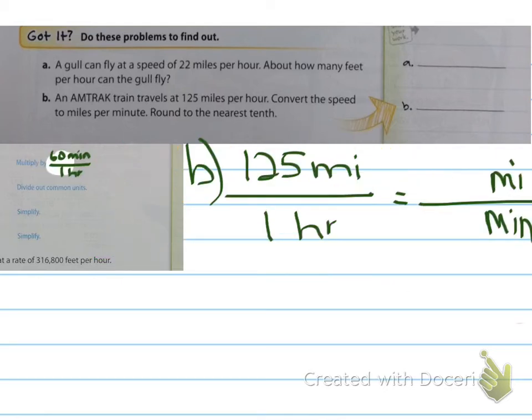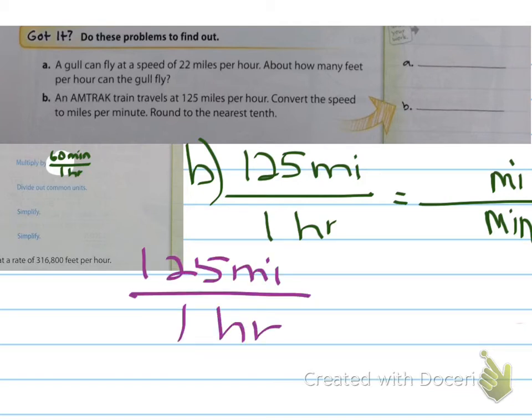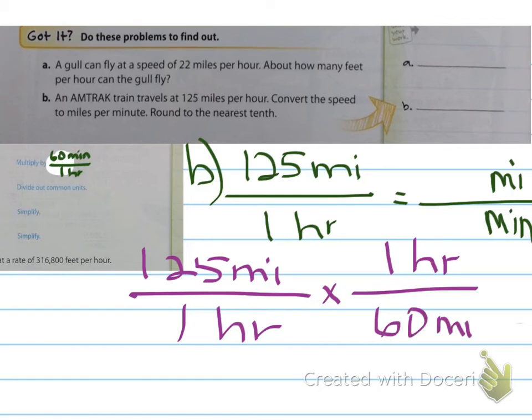Alright, so I set up just my beginning thing to show me what I'm wanting to do. I want to go from 125 miles per 1 hour to so many miles per minute. So I just need to find my magic 1. My magic 1 is going to be 60 minutes in 1 hour, but how am I going to set that up so that it works for this? So I'm going to do my 125 miles in 1 hour and put my multiplier here. If I know that I'm going to be using 60 minutes in 1 hour, where is my hour going to go and where is my minutes going to go? Hopefully you see that your hour should go on top and your 60 minutes should go on the bottom.